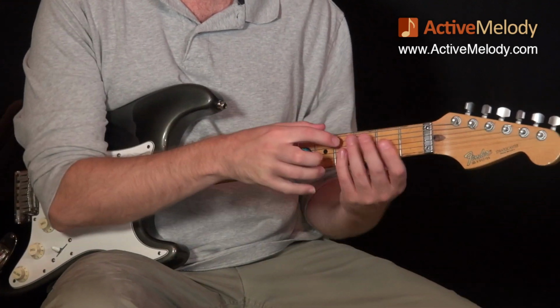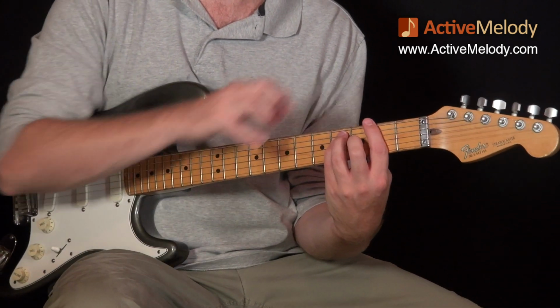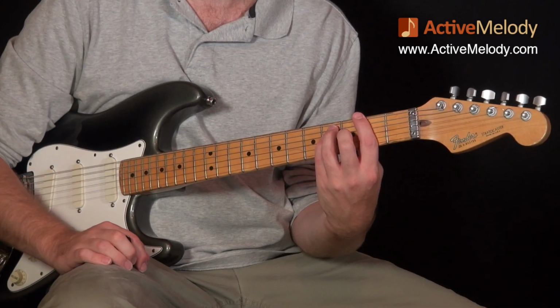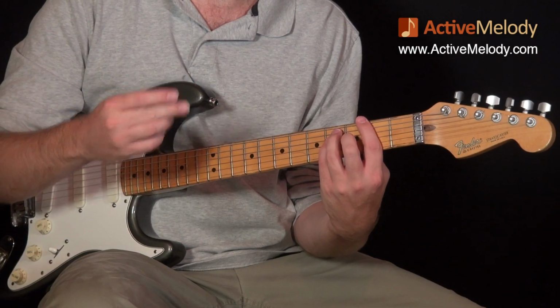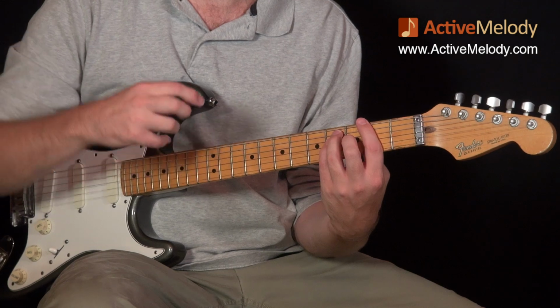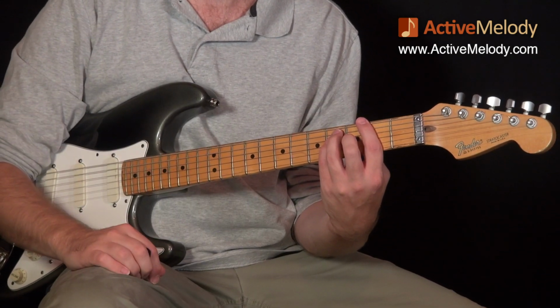But really, in learning that one, the pattern here for the F sharp minor, you've actually learned the A major scale as well. So you can take a lot of those same licks and play them no matter which key the song is in.